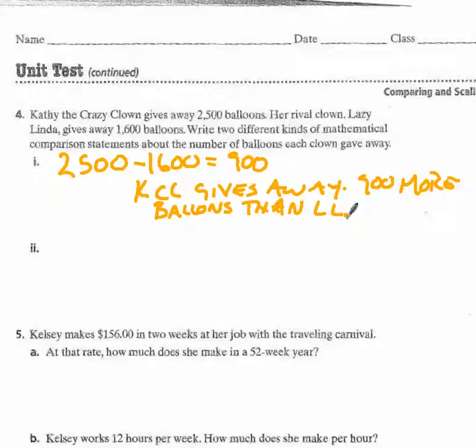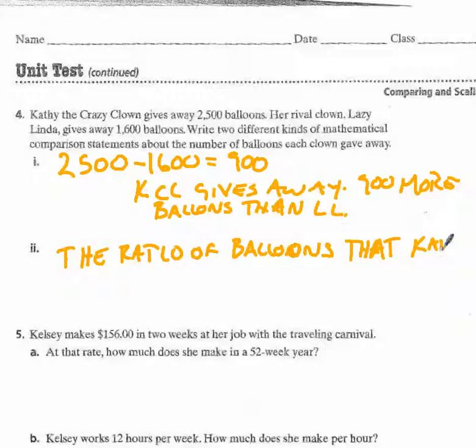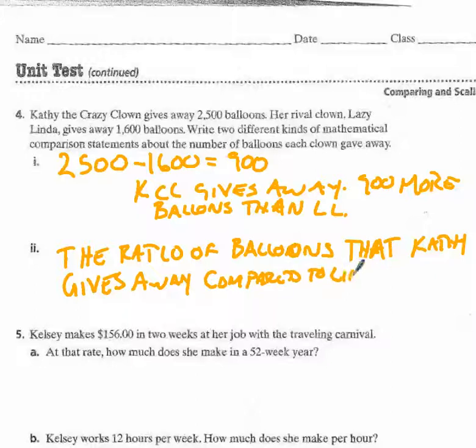We could say that the ratio of, and remember ratio, fraction, same idea, the ratio of balloons, because we have to talk about what we're using here, that Kathy gives away compared to Lazy Linda is, and I'm just going to use the raw numbers here.